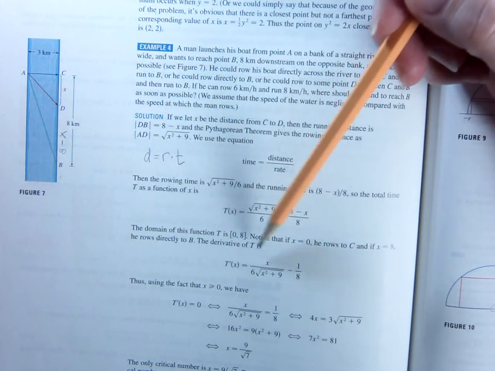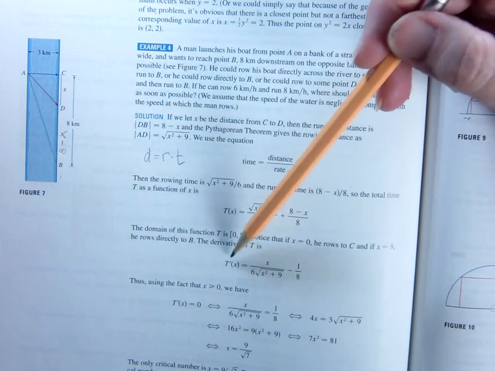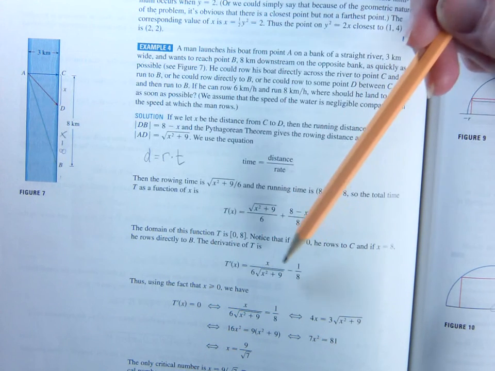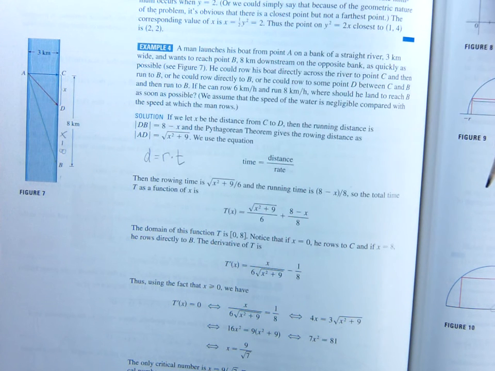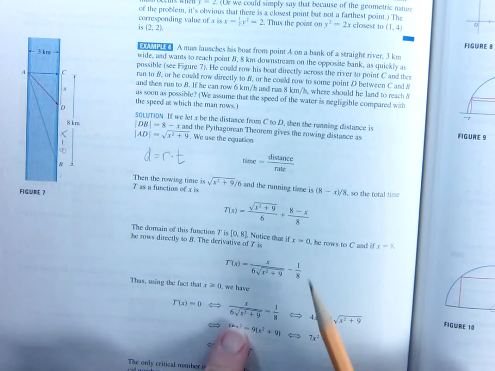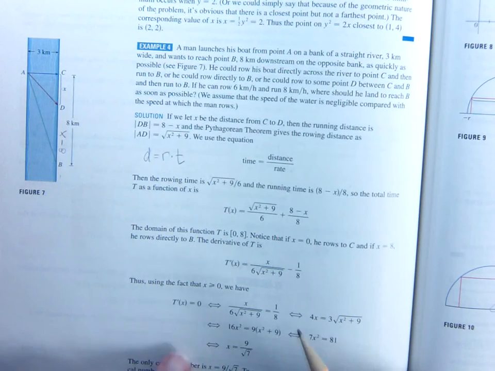Let's take a look at the derivative. T prime of x equals x over 6 times the square root of x squared plus 9, minus 1/8. And you, of course, are going to have to clean that up a little bit. So we're going to move our 1/8 over to the other side after setting it equal to 0. And when you clean that up, you will get 7x squared equals 81. So x will equal 9 over the square root of 7.